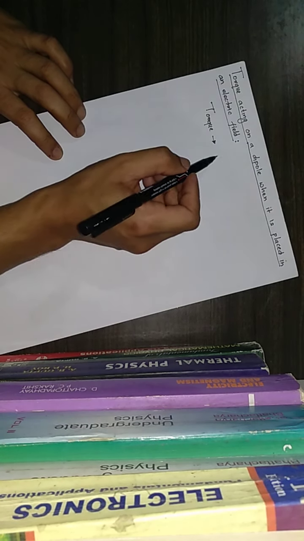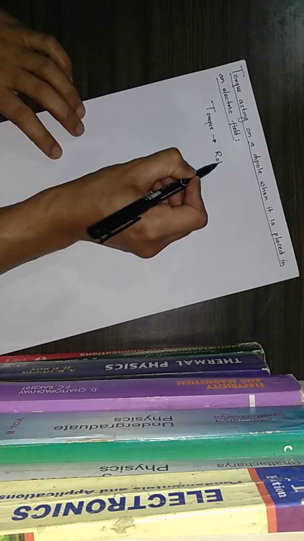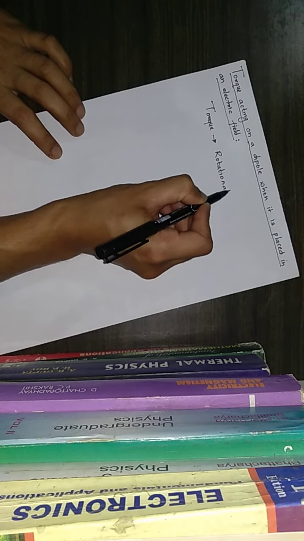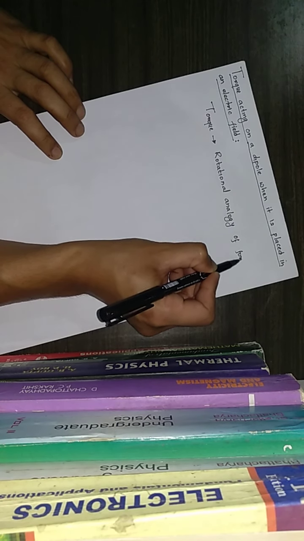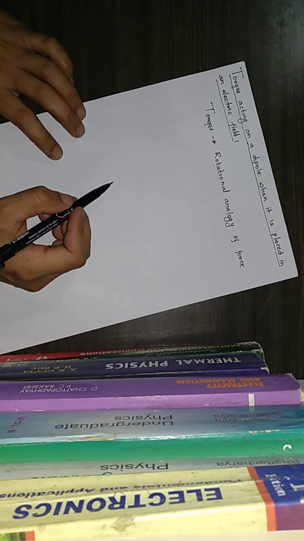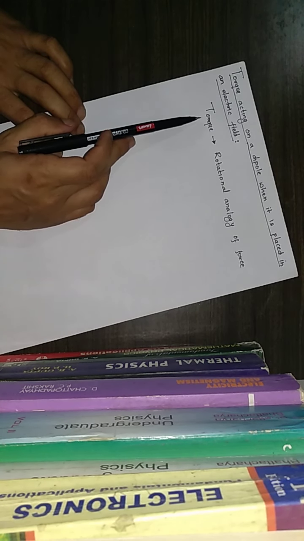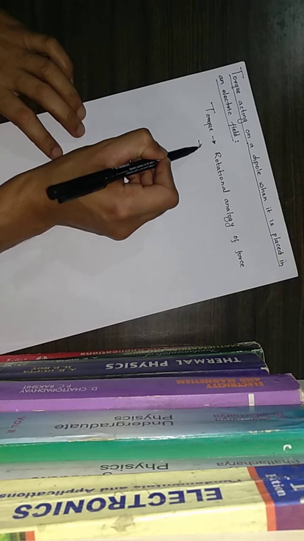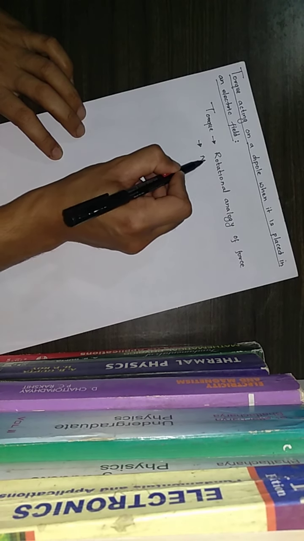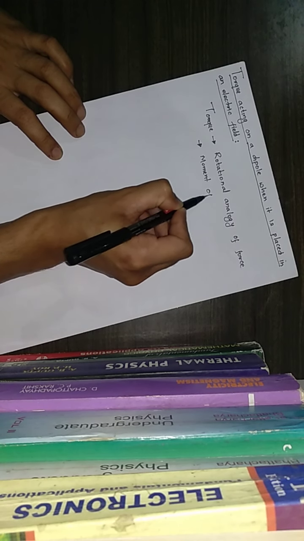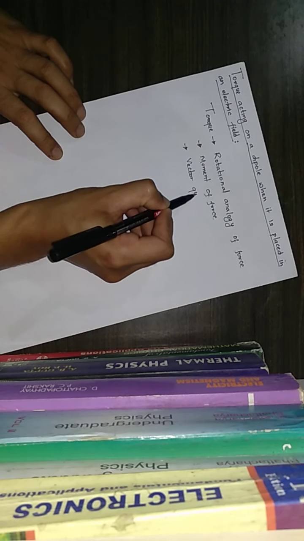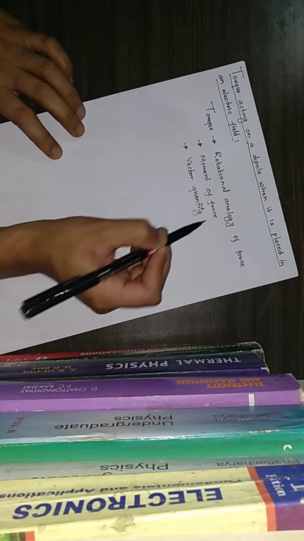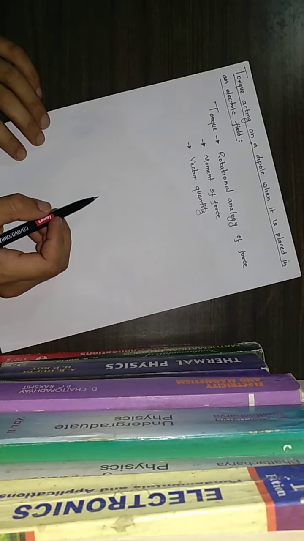So torque is basically a rotational analogy of force, or in rotational motion a force is replaced by torque, and it is sometimes also known as moment of force. And torque is a vector quantity. That means it has both magnitude and direction.